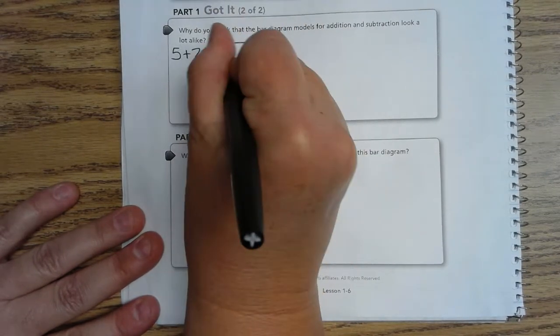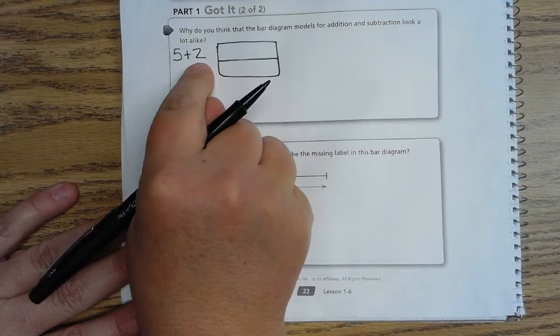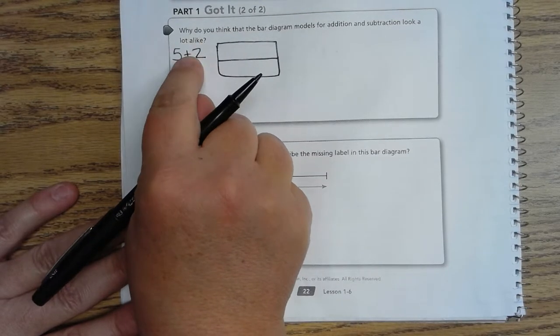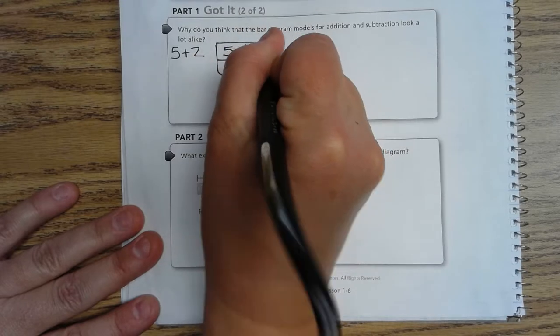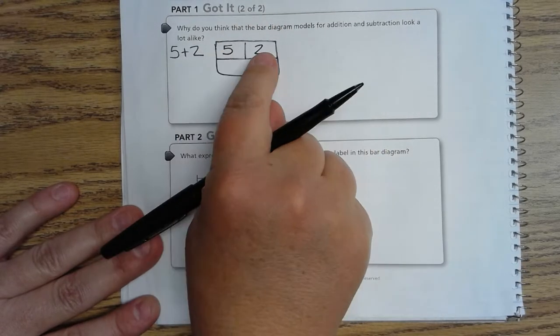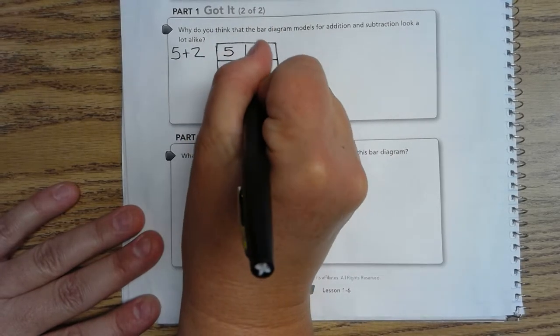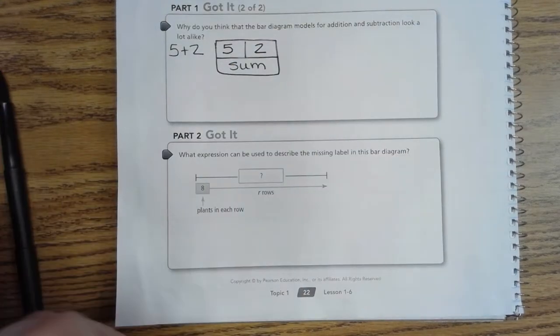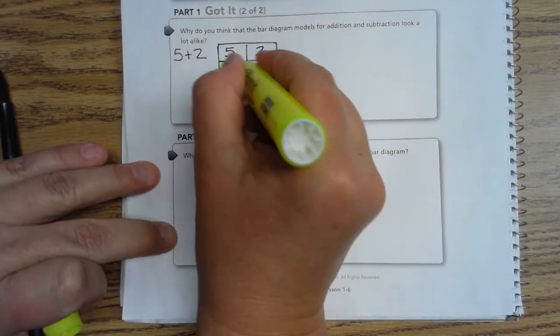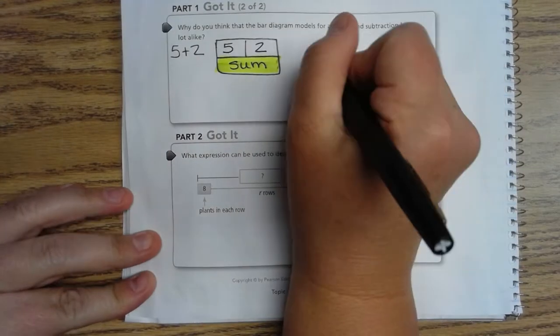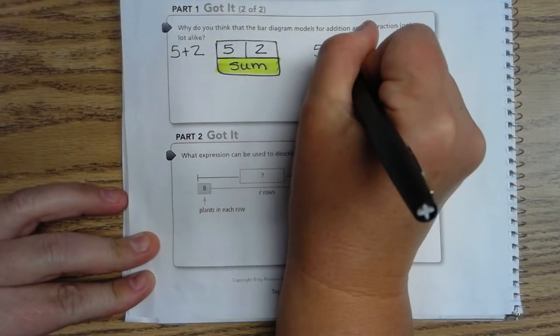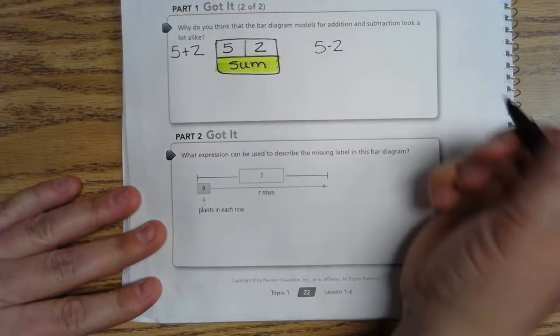I make my bar, and I'm going to put the 5 and the 2 on the same line because together those are going to equal a whole value. So I put them together on the same line. And when I put those together, that equals a sum. If I did something like 5 minus 2, it's going to look different as a subtraction bar model.